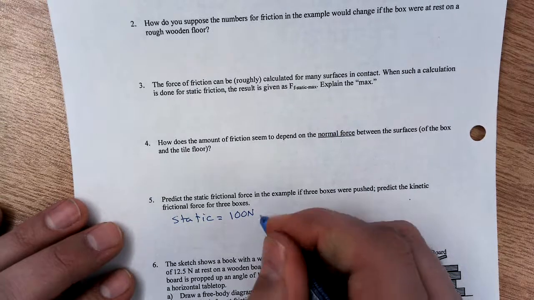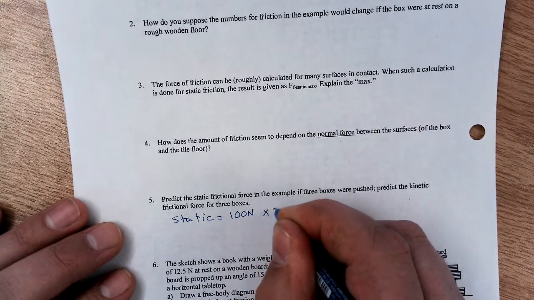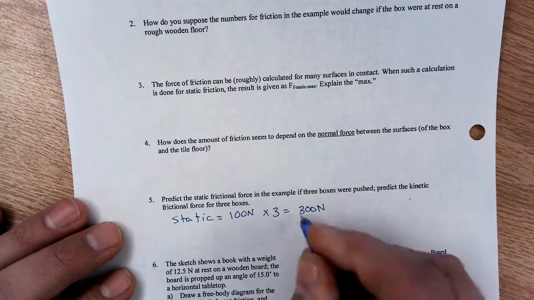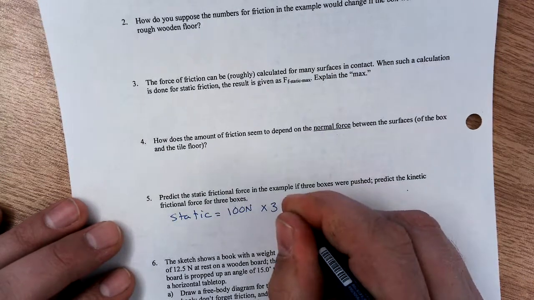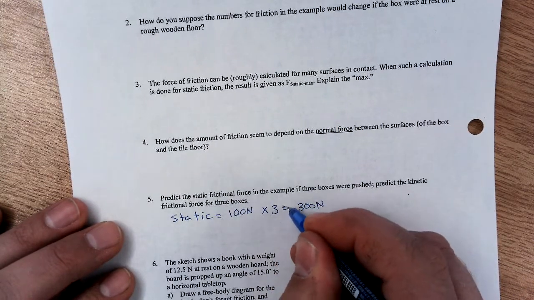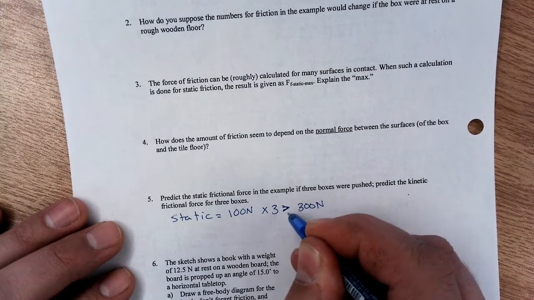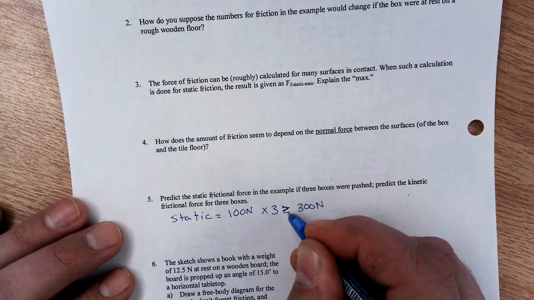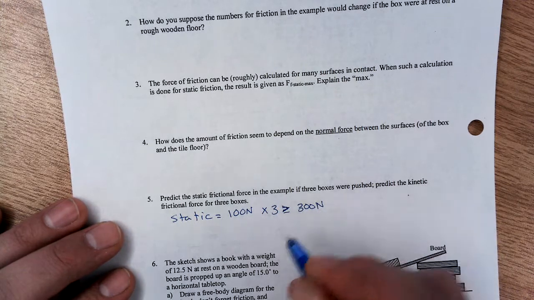So if we have 3 boxes, we'd have to have it greater than 300 newtons. And actually, instead of equals, we should say the static friction is greater than or equal to 300 newtons. We'd have to apply over 300 newtons to actually get this to move.